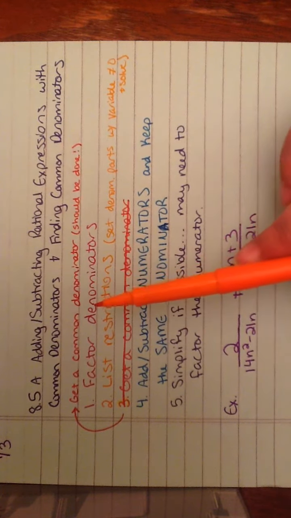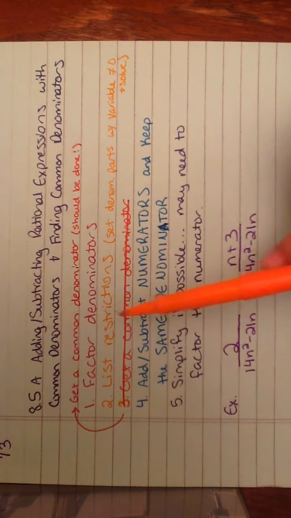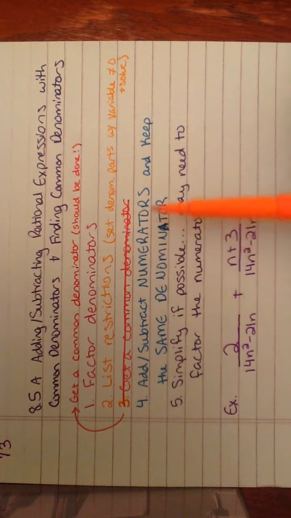Then, after we've got our common denominators, factored them, and listed our restrictions, we're going to add and subtract in the numerators only, and we're going to keep the denominator the same. Then after that, we are going to simplify if possible. So this means we may need to look at factoring the numerator.